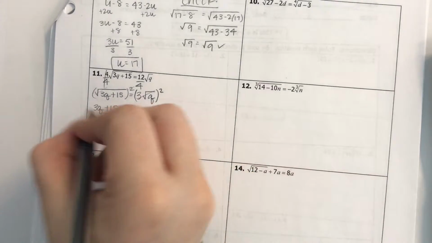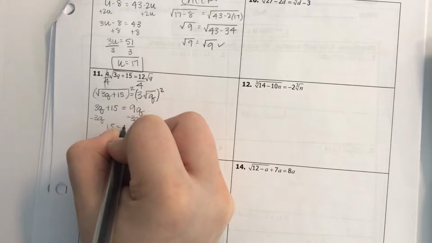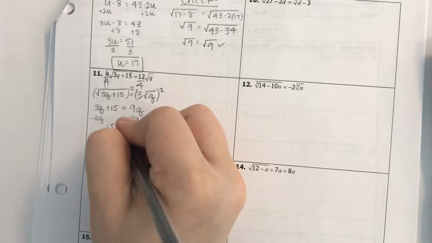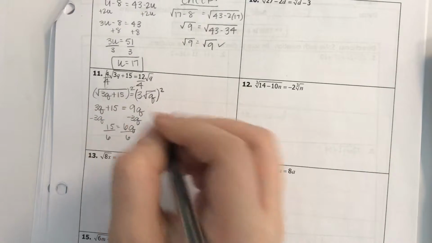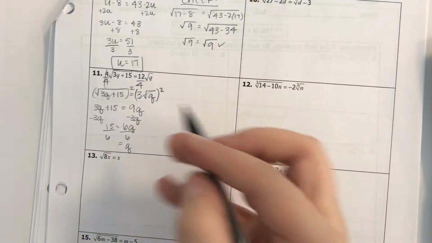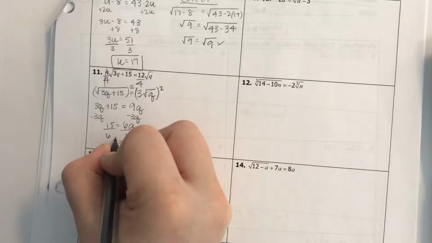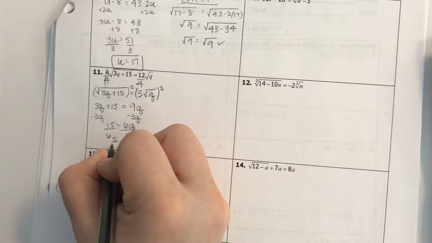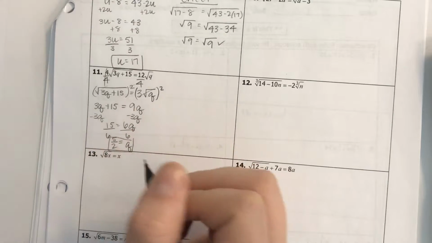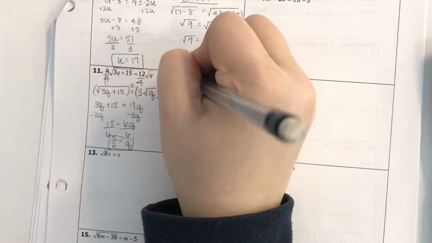So now we solve. Minus 3q. So 15 equals 6q. Divide by 6. Q equals, well, they can both be divided by 3. So 15 divided by 3 is 5. 6 divided by 3 is 2. So Q equals 5 halves. Well, let's see. We have to check to make sure it works.